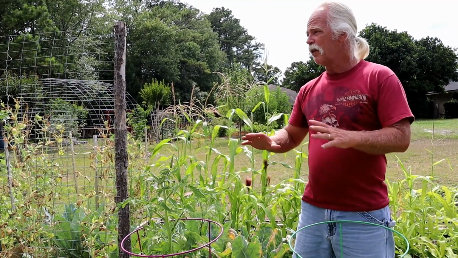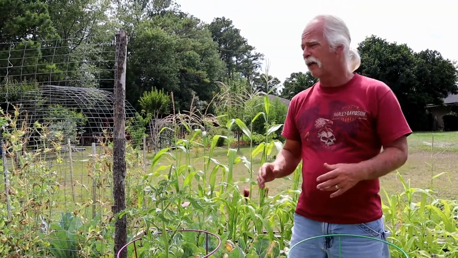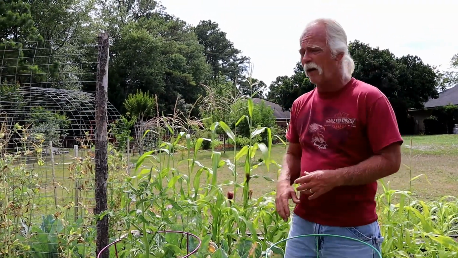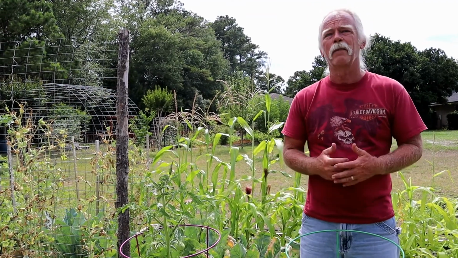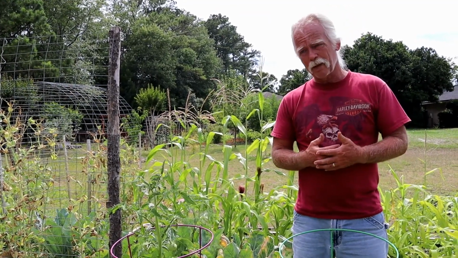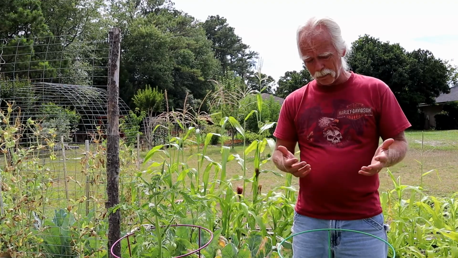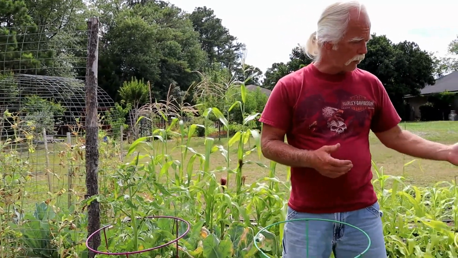But other than that, we leave the yard completely untouched. And my neighbor does the same thing, and he's having the same kind of fantastic results over on his side. We do have some pest pressure, but for the most part, it's pretty minimal. And oftentimes what I'll do is I'll just wander around the garden, and when I see a pest, I'll squish it.